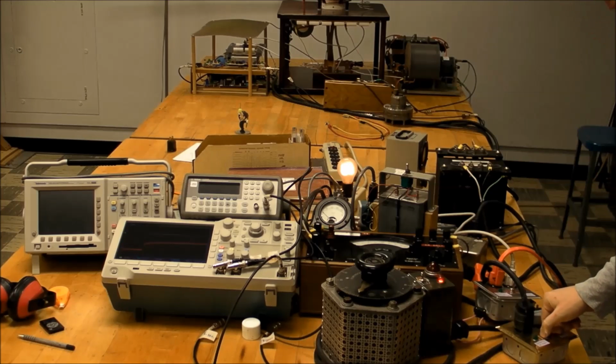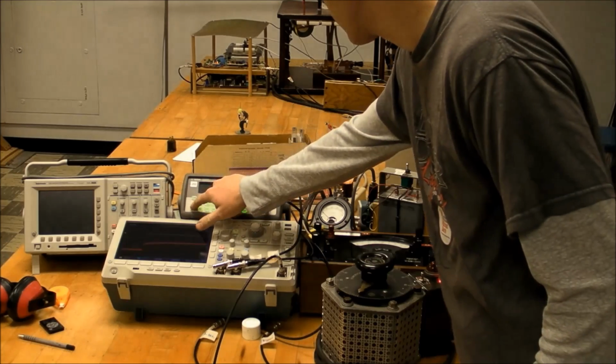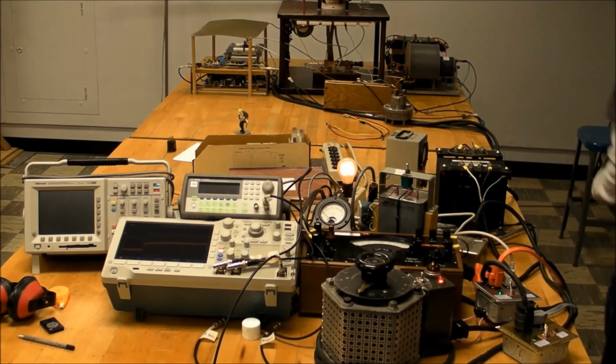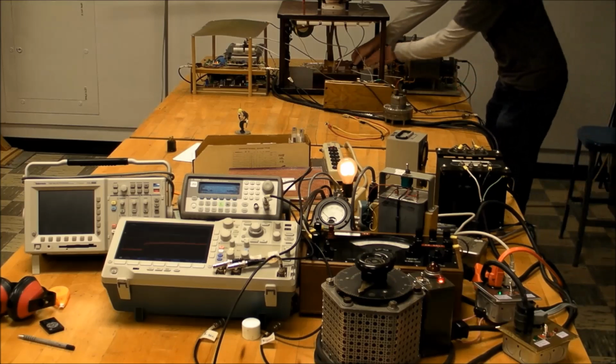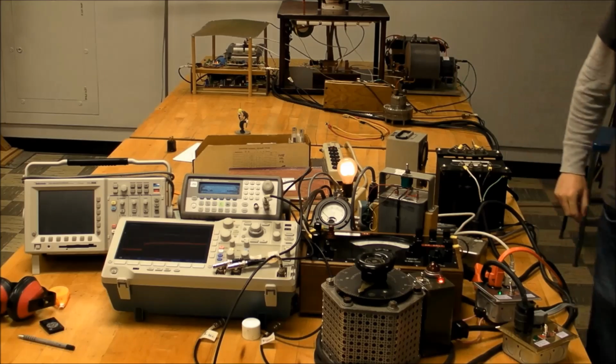Now I'm going to switch over to the solid state circuit. Got some switches to flip here. Turn on the function generator. Throw my Frankenstein switch.